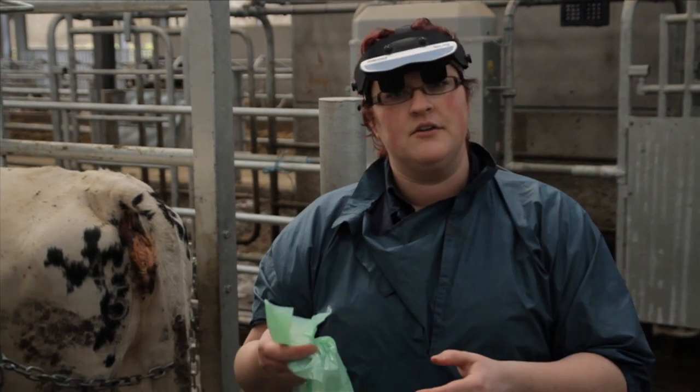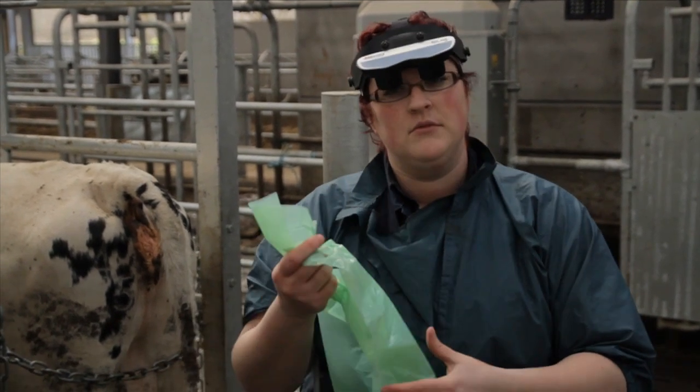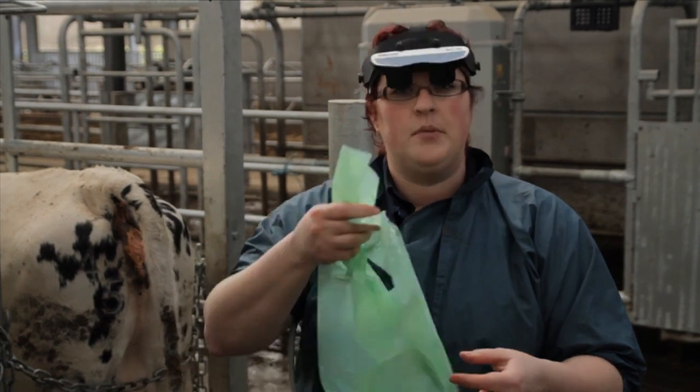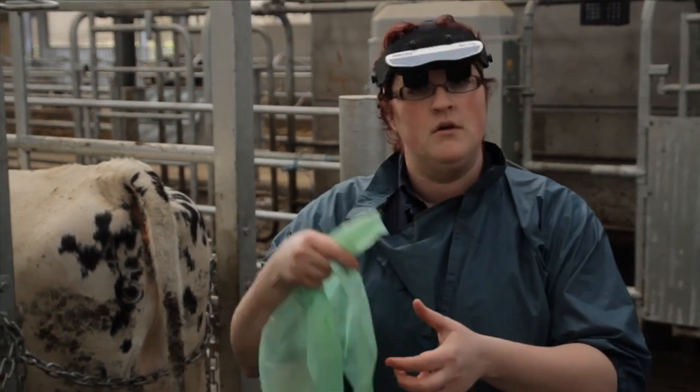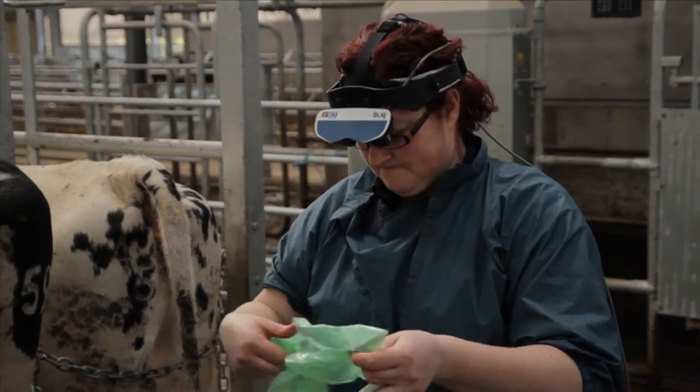Now we're going to look at another cow. You can either use the same glove or use a different glove, depending on the protocols on the farm. We'll use a different glove for this cow.